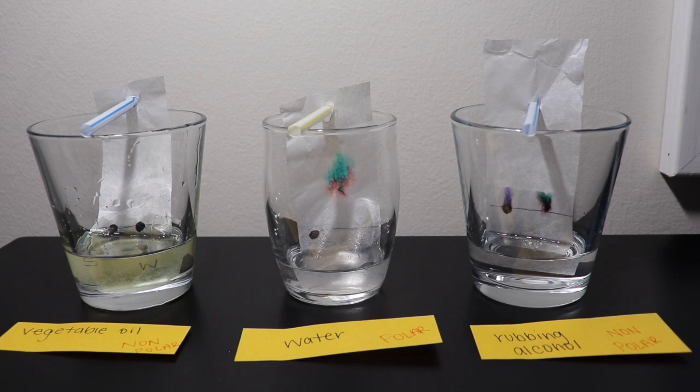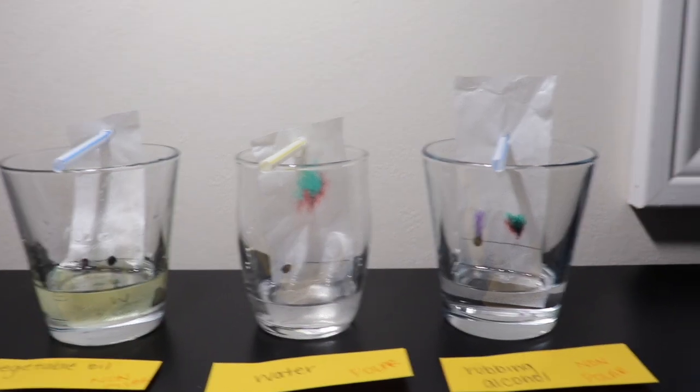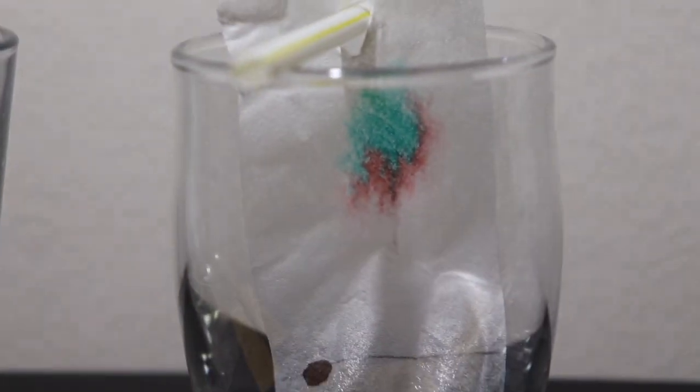For example, in the water beaker, the marker ink rises higher, proving that it is polar because water is polar. This also proves that the Sharpie ink is nonpolar because it cannot interact with the water. As each solvent rises through the filter paper, it drags up the ink that follows with its polarity because, like we've listened to before, like dissolves like, and so similar things will interact together and go up the filter paper.